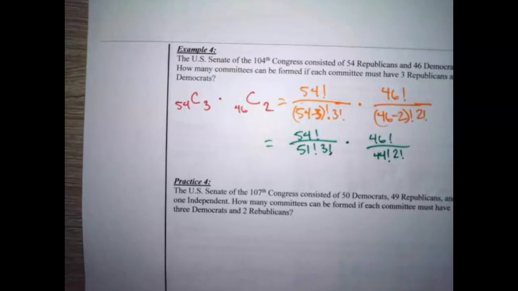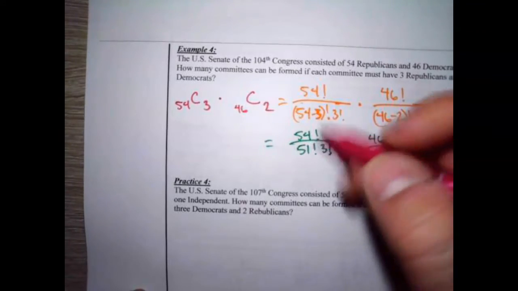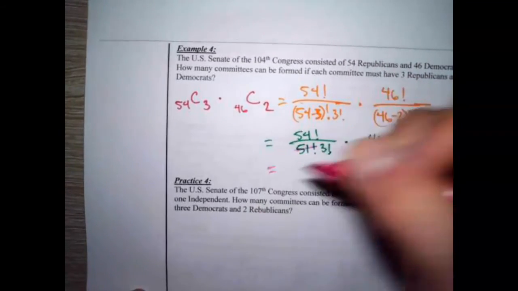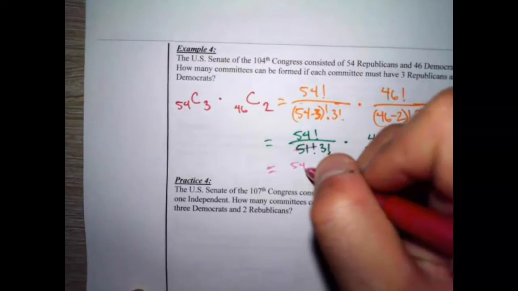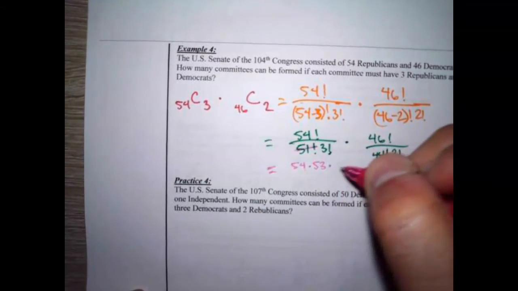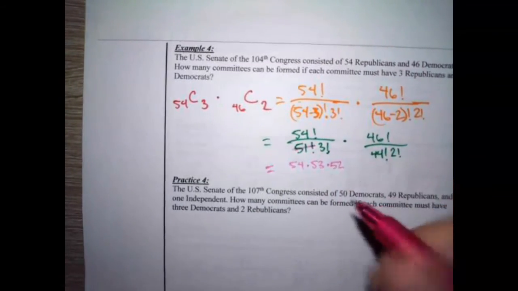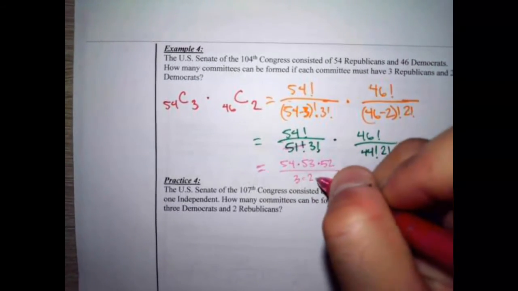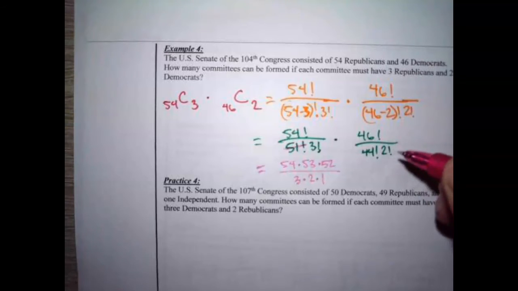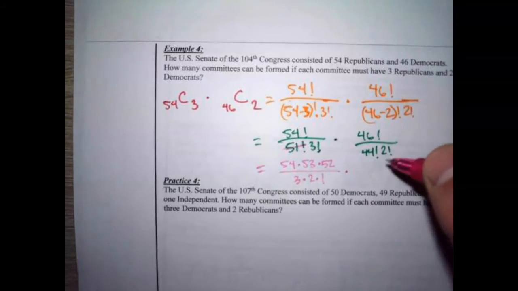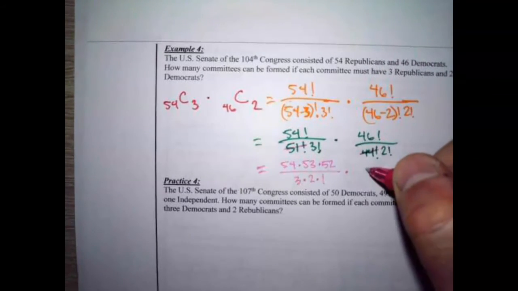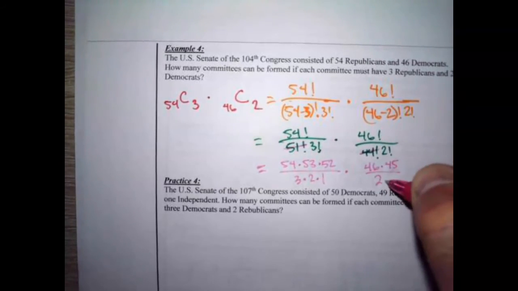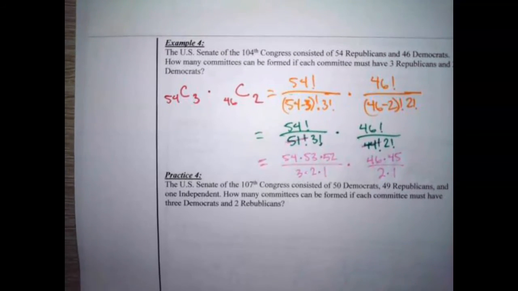And then, as we've been doing, we're going to cancel the lesser of these 2 factorials. So cancel the 51, leaving you with 54 times 53 times 52. And on the bottom, we still have the 3 factorial, so 3 times 2 times 1. And then over here is pretty much the same thing, right? We're going to cancel the 44, leaving us with 46 times 45 in the numerator, and then simply 2 times 1 in the denominator.